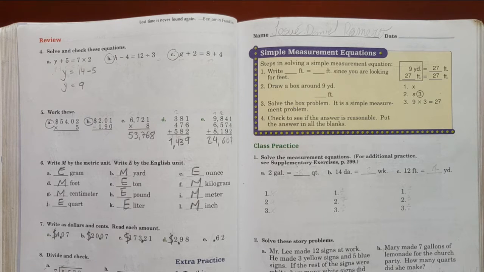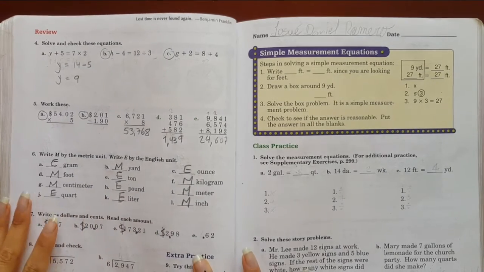Yes, and from now, 10, 9, 8, 7, 6, 5, 4, 3, 2, 1. Okay, the time is over.